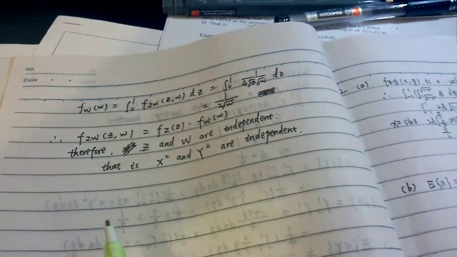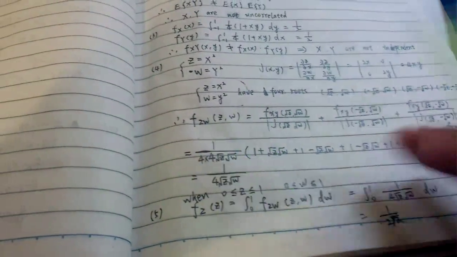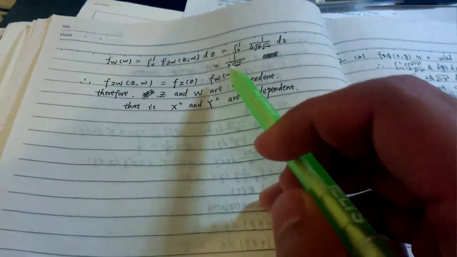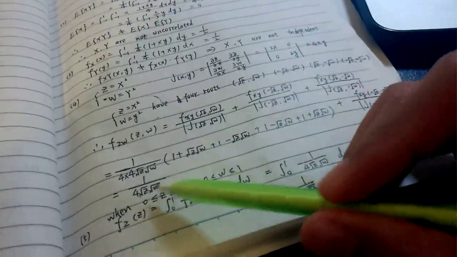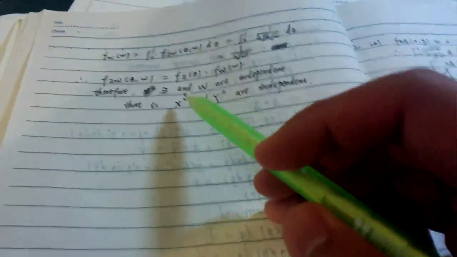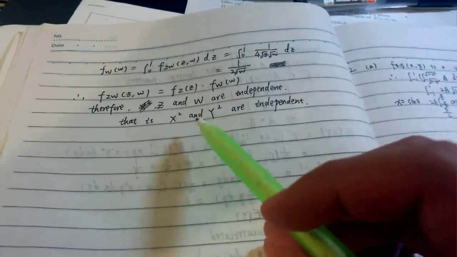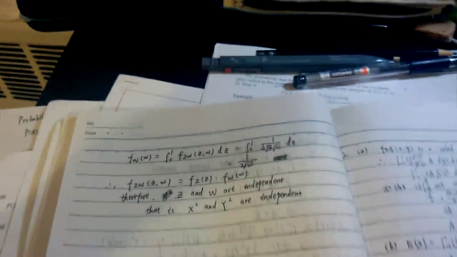So we can get these two parts. f(z,w) is equal to f_Z times f_W. These two parts multiplied together are equal to this part. So we can get Z and W are independent. That is, X squared and Y squared are independent. Okay, that is question 1.